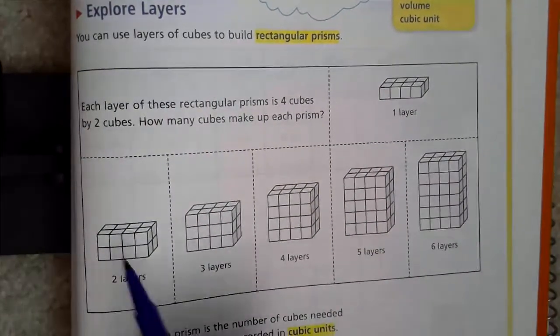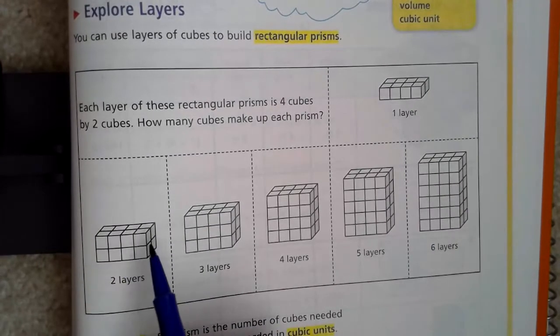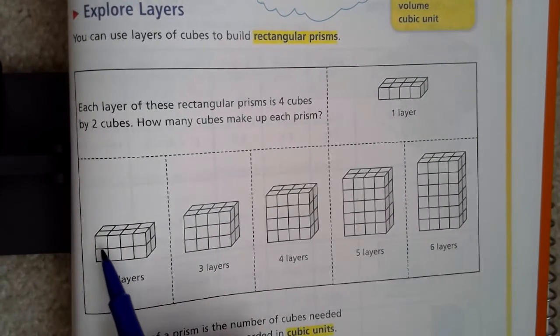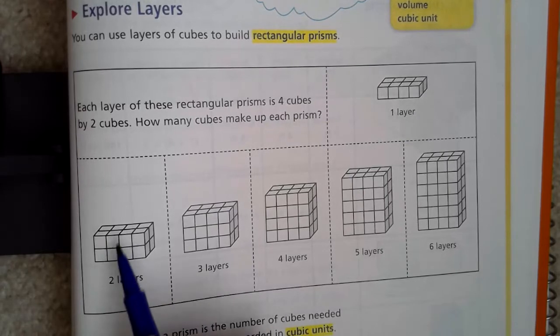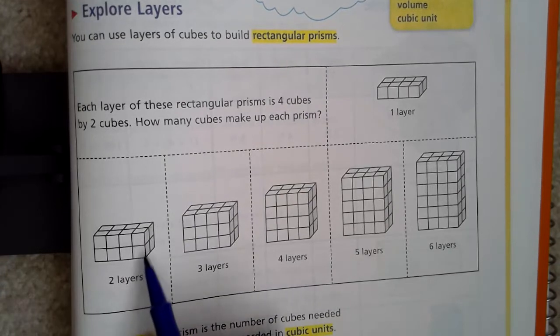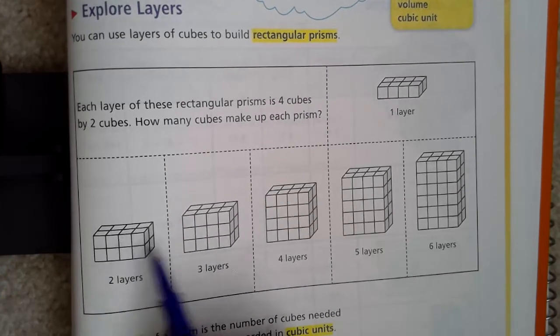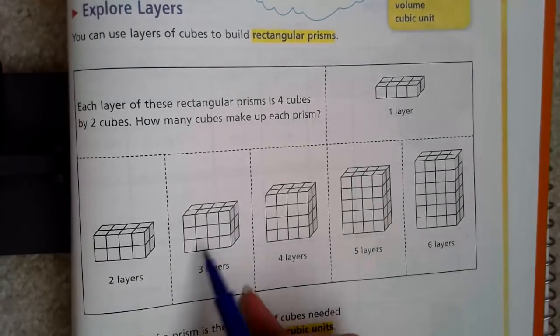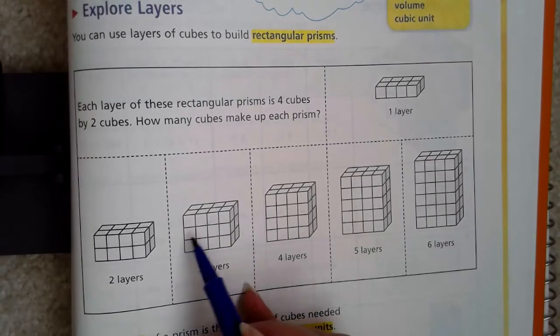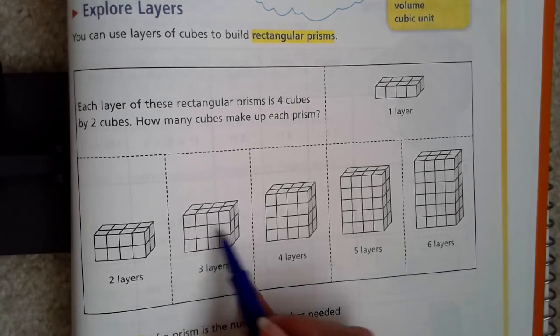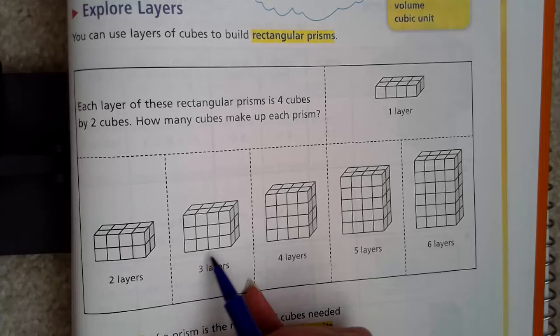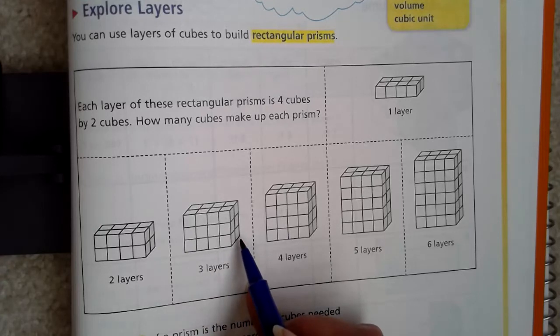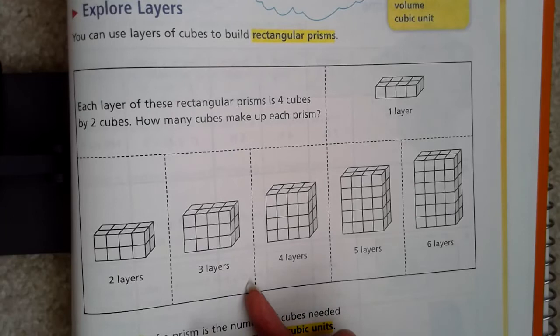Now, if we put another layer exactly the same on top of it, we still have the 8 on the bottom, and we've just added 8 more on top. So we could do 8 plus 8, or we could do 8 times 2, because now we've added the height, and so now we have 16. If we add a third layer, then we've got 8 for our bottom layer, 8 for our middle layer, and 8 for our top layer. So 8 plus 8 plus 8, or 8 times 3, because now it goes up 3. We have 4 times 2 is 8, times 3 is 24.